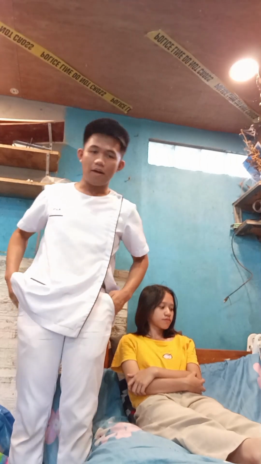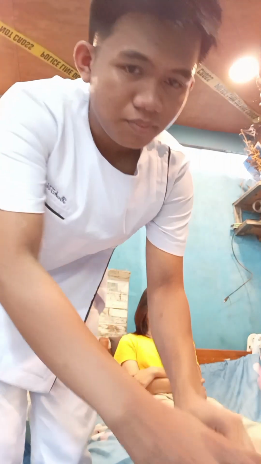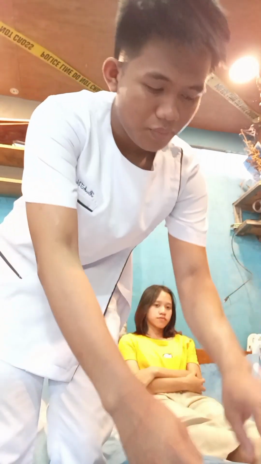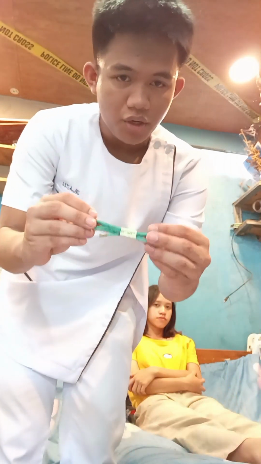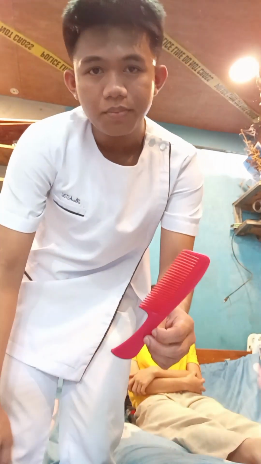So first we have the gloves, and then we have the tape measure and the comb.